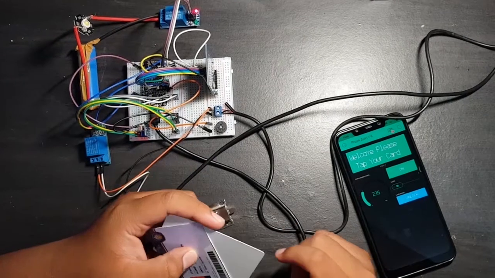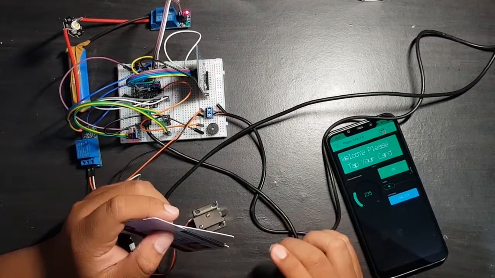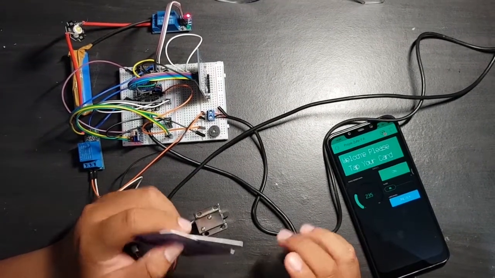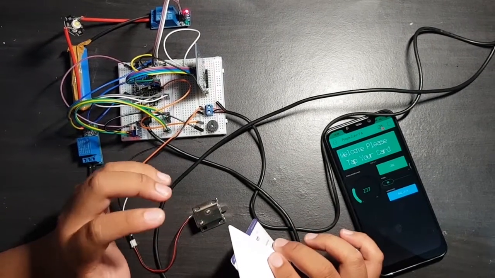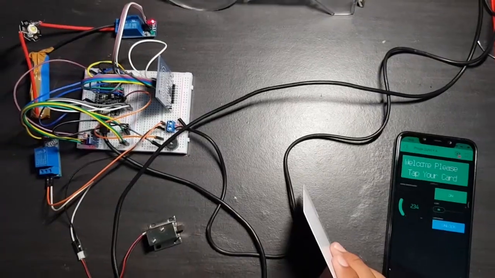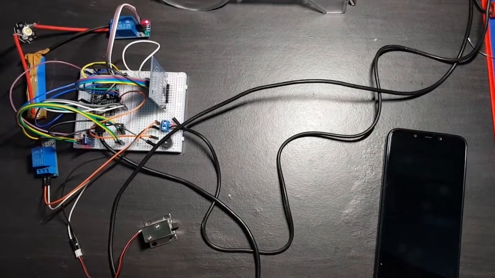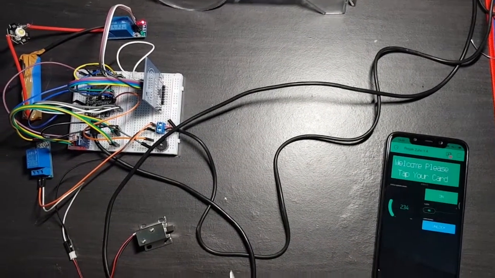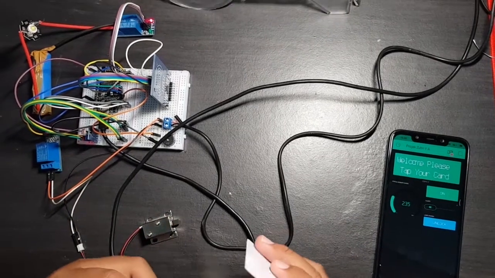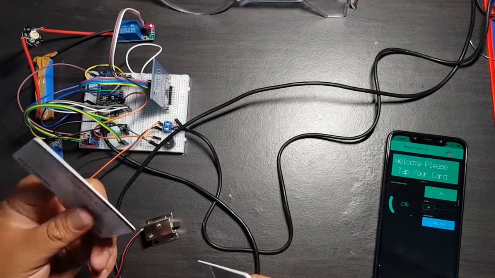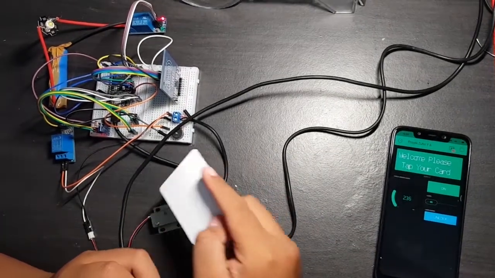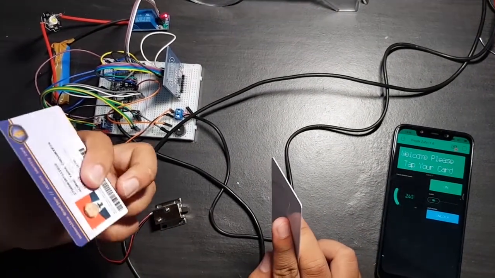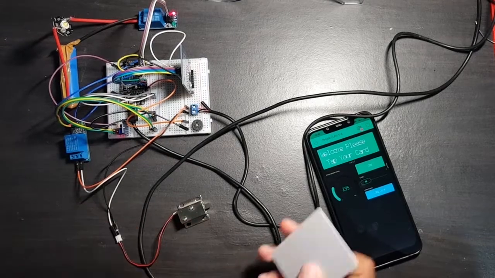Before we start, we already made the code in Arduino IDE. So here is the application of that coding. In this time, I will show you that I will use two cards. The first is the RFID card in here, and the second is my friend's card.